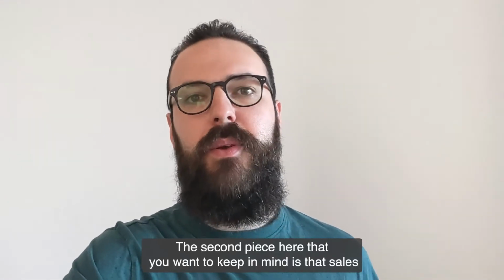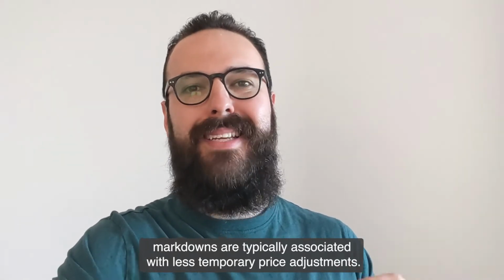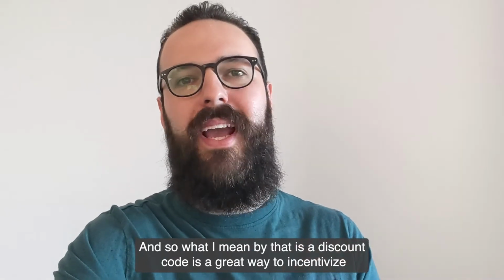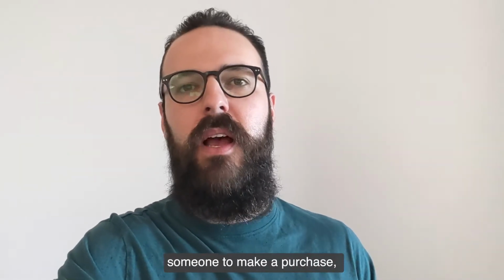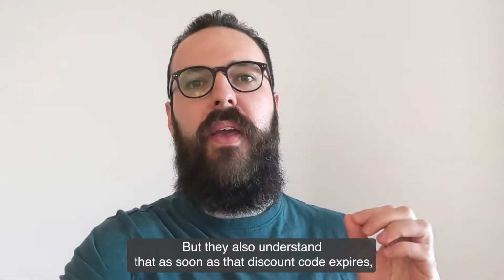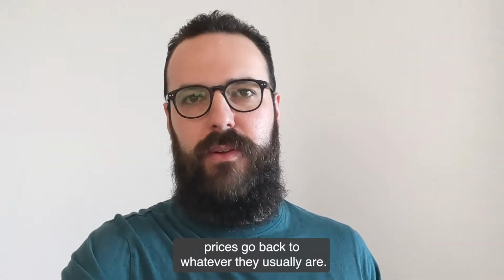The second piece here that you want to keep in mind is that sales markdowns are typically associated with less temporary price adjustments. And so what I mean by that is a discount code is a great way to incentivize someone to make a purchase, and especially if you make it time-bound, it drives a lot of urgency for them to take an action today. But they also understand that as soon as that discount code expires, prices go back to whatever they usually are.